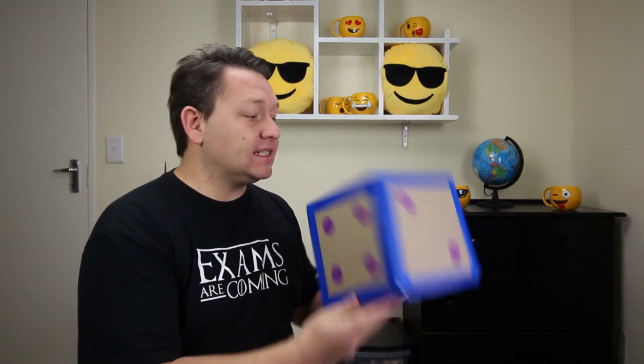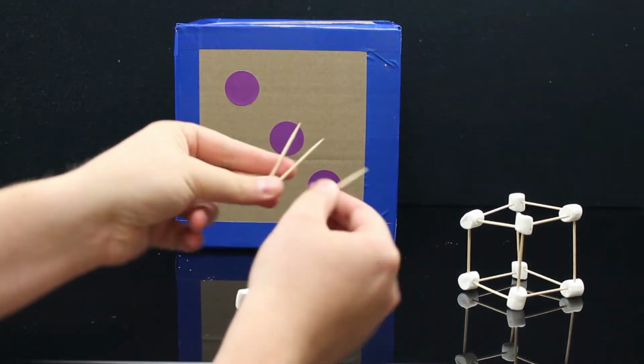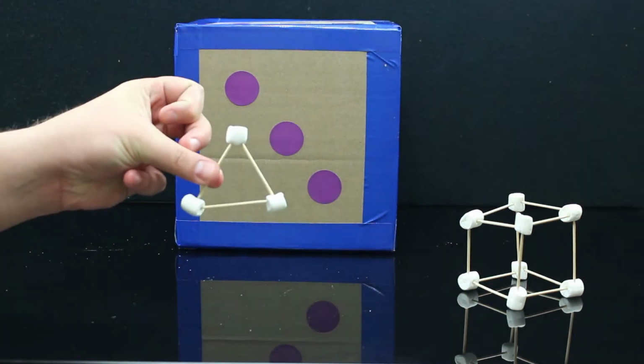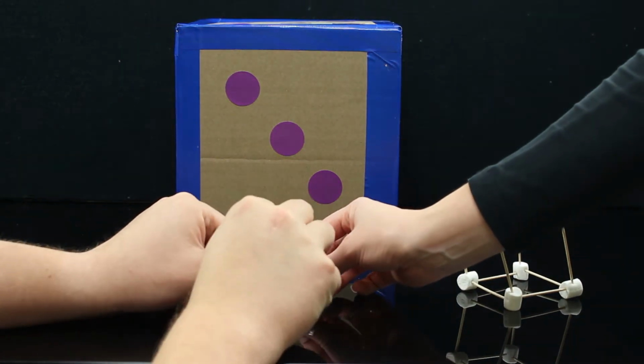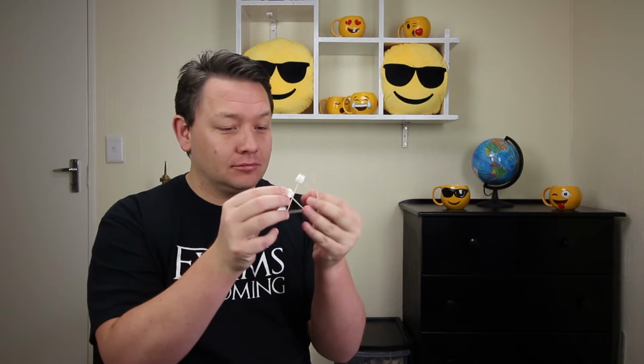You can of course do the same with a triangle. Once you have the 2-dimensional triangle, you can add some toothpicks until you have a cone. The added benefit of this activity is once you're done with the lesson, you can have a mini marshmallow party.